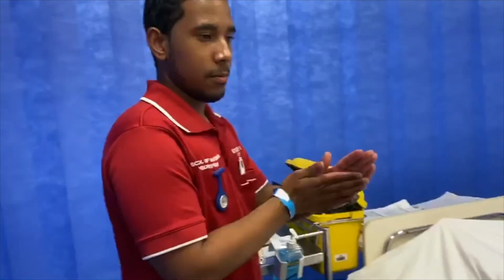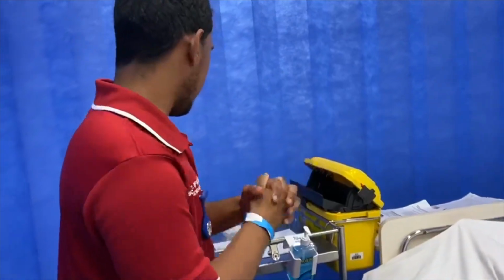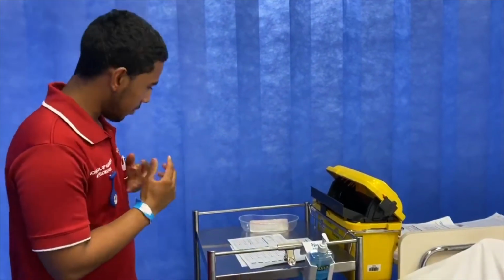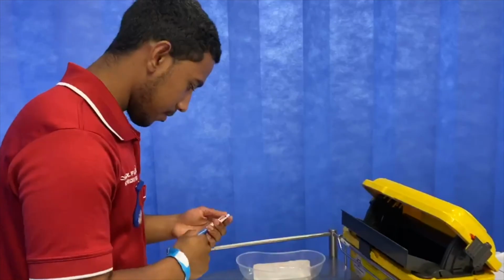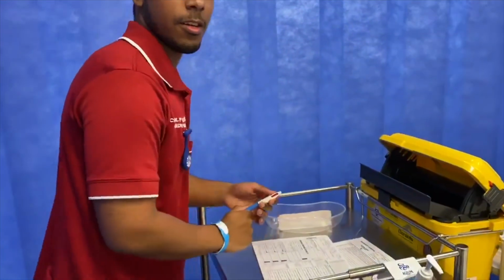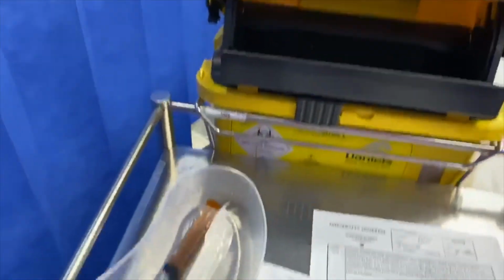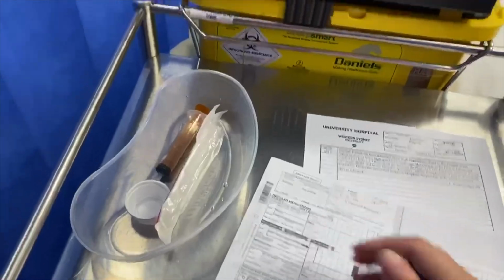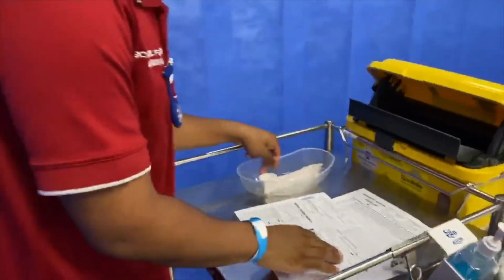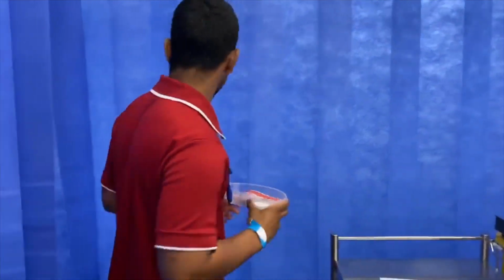I'm going to do a hand rub after leaving the patient's bedside. And I will now sign the med chart. Can I get the second RN to co-sign, please? Thank you very much. That's been signed, and I will now dispose of this equipment properly.